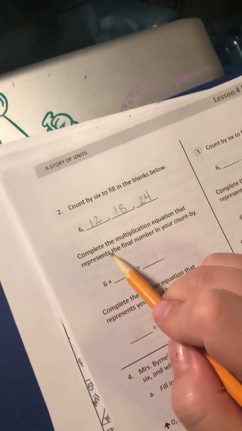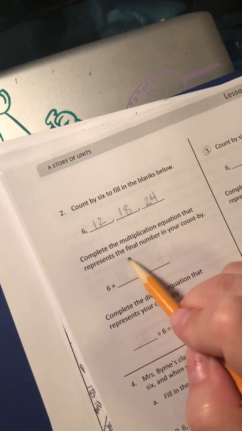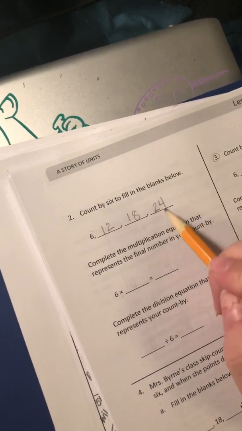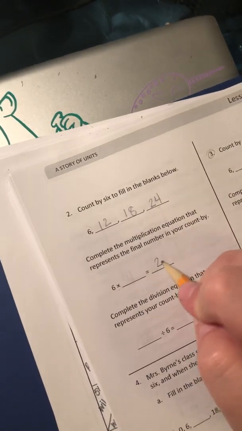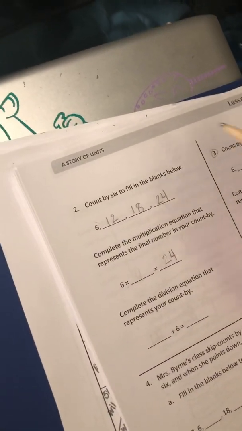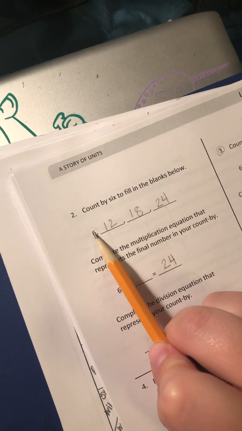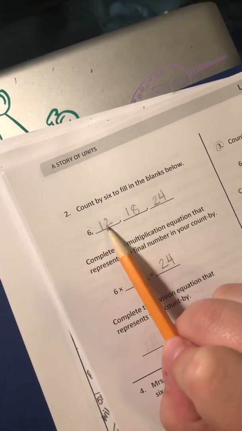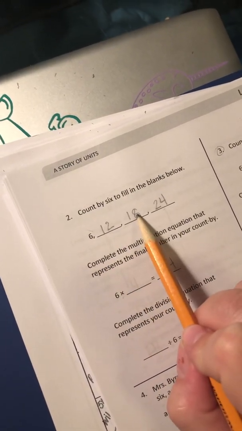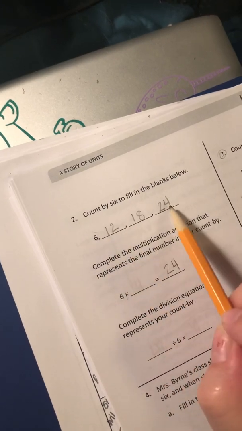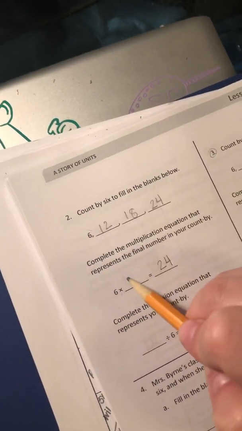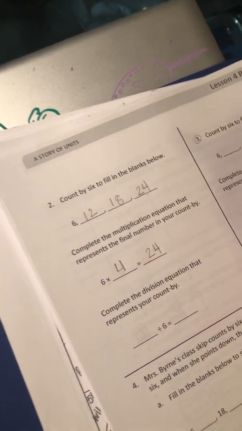And then it says, complete the multiplication equation that represents the final number in your count by. So the final number in our count by was 24. And so we have 6 times 1 equals 6, 6 times 2 equals 12, 6 times 3 equals 18, and then 6 times 4 equals 24. So we're going to write that in there.